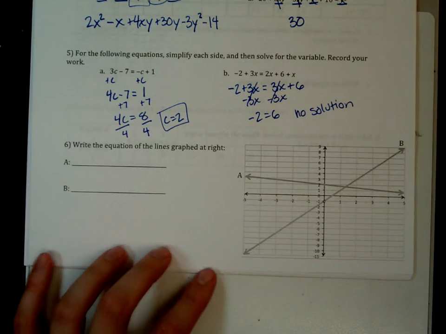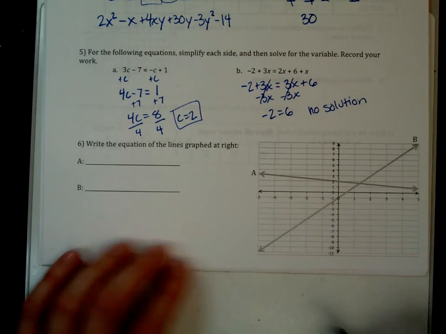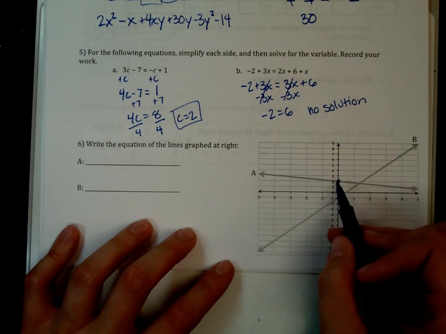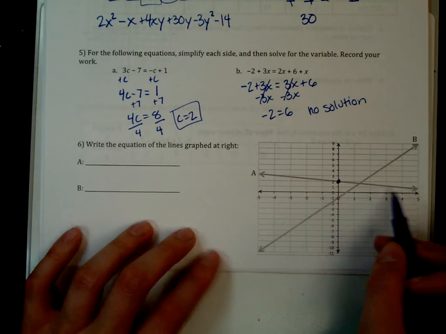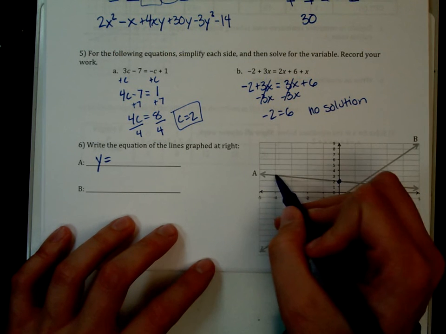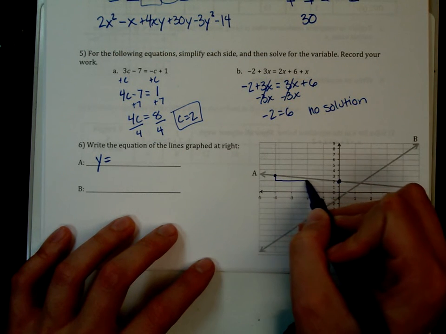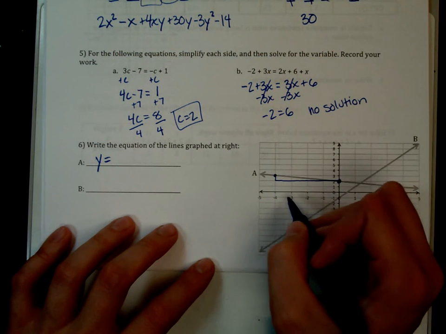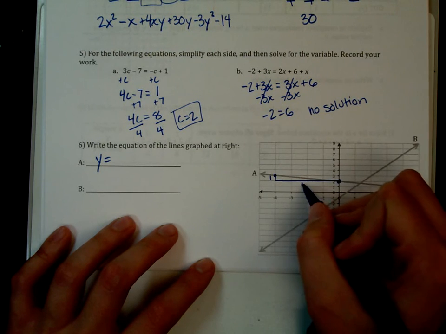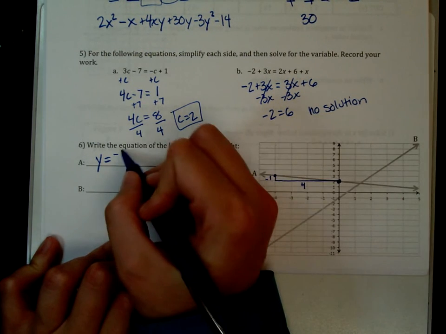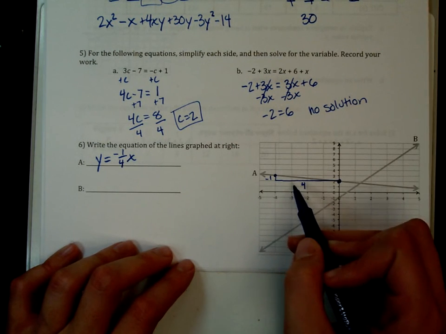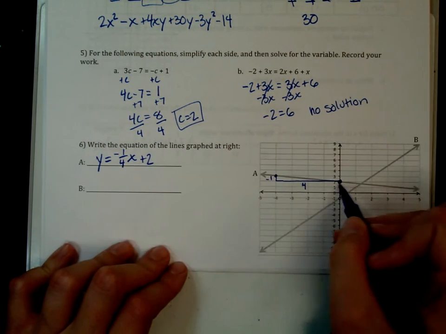Write the equation of the lines graphed at right. So for line A, its y-intercept is 0, 2. I notice that it's going down, so it's going to have a negative slope. So it's going to be y equals, let's see, let's draw a slope triangle. I'll start here and go just like that. So this goes over 1, 2, 3, 4, or down 1. So the slope is -1/4, because that's my change in y over my change in x, plus 2, my y-intercept.